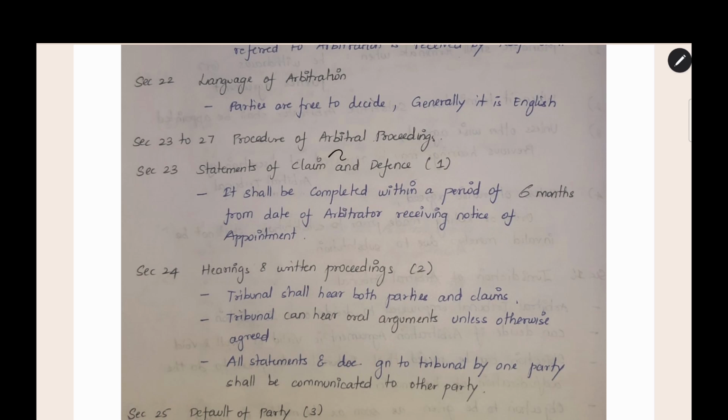Claim is that the problems will be given and allegations will be made on the other party. Defense is that the other party will say, I did not do that. For example, party 1 is giving allegations. This is called statement of claim. And party 2 is saying that no, I did not do that. That is the defense. These two are the statements given by both the parties. This statement giving should be completed within 6 months.